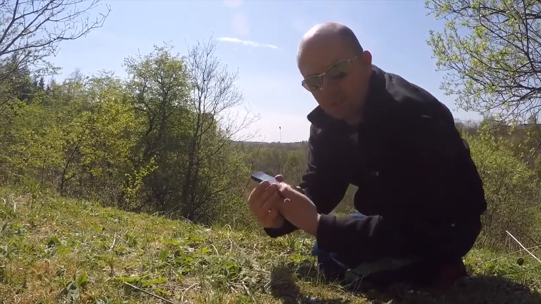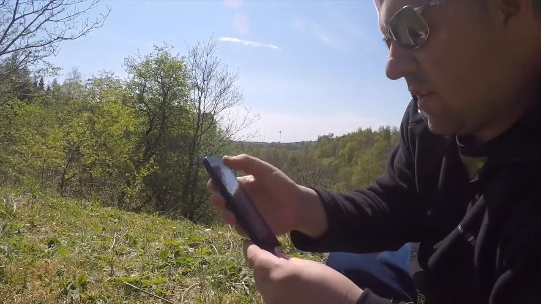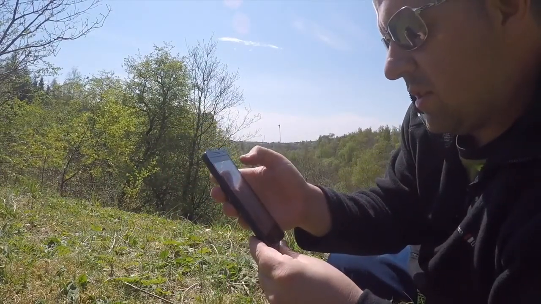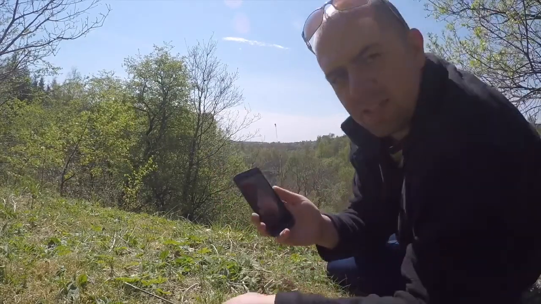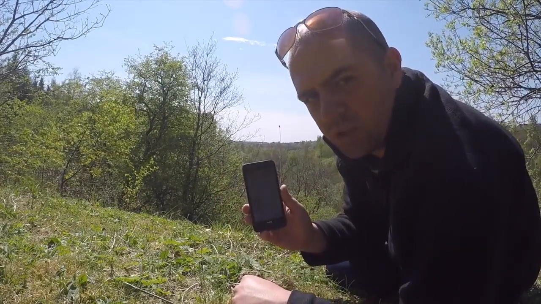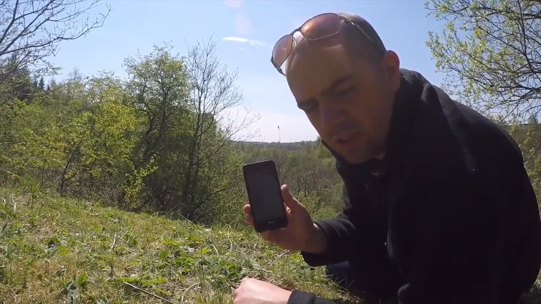And straight away it's giving me options. Now obviously the screen's too dark maybe for you to see. It's not telling me exactly what it is as I thought it would. It's just giving me options of a lot of different ones.